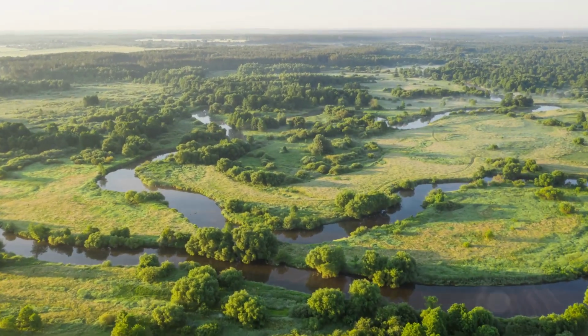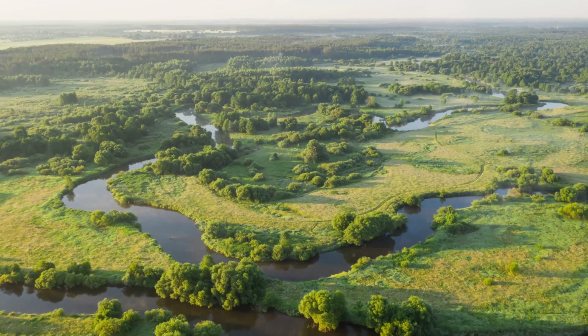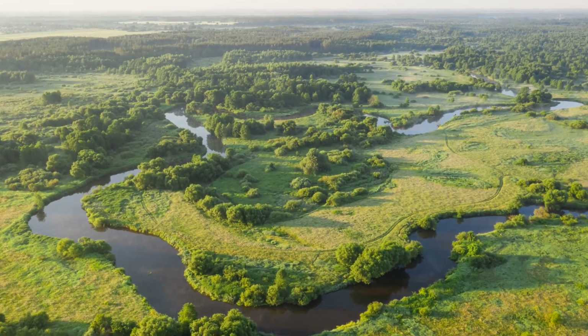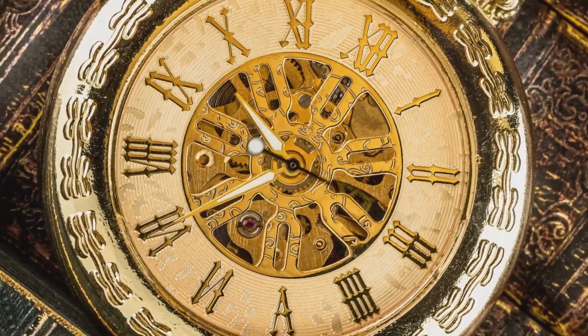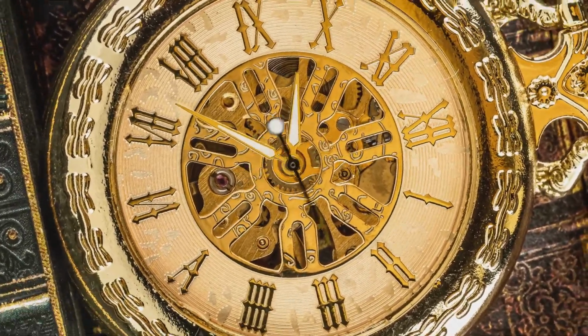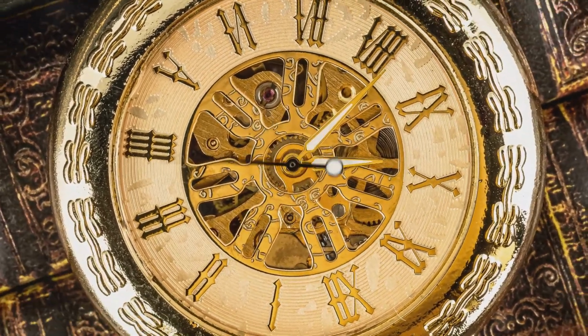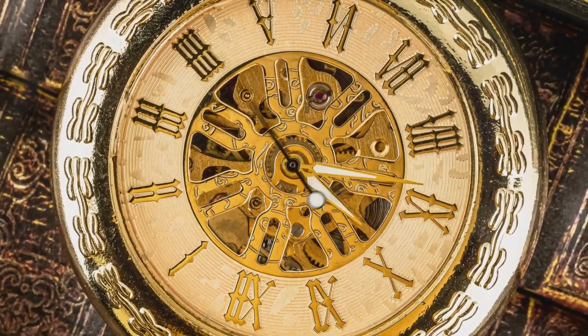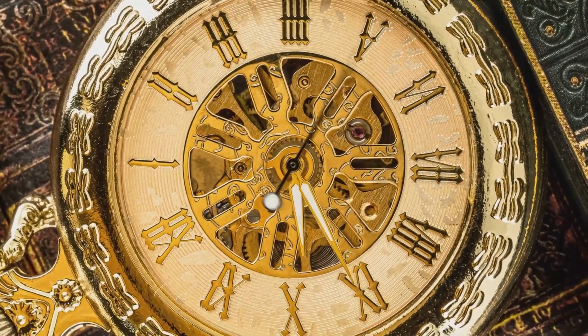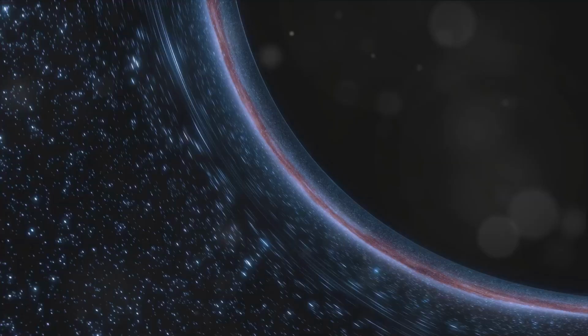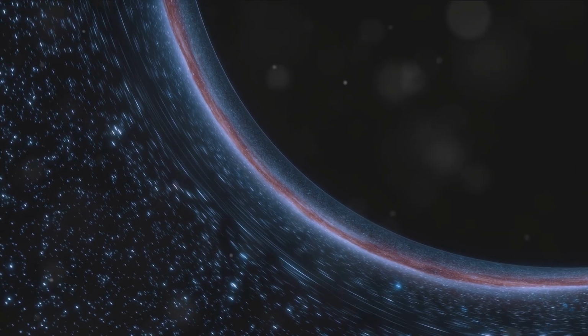But according to Einstein's theory of relativity, this river of time doesn't always flow in a straight line. Sometimes, it swirls around in eddies, creating what we might call a time loop. This is similar to the plot of many science fiction stories, where characters find themselves repeating the same events over and over again. But could this really happen? Well, Einstein's theory suggests it might be possible.